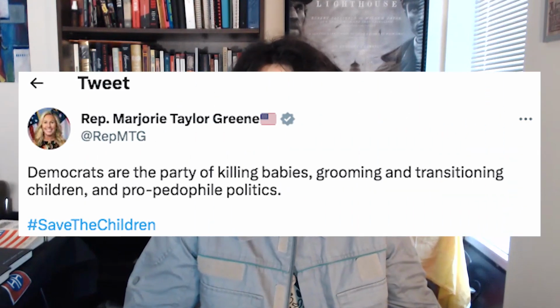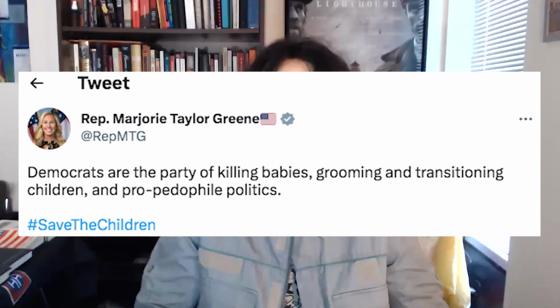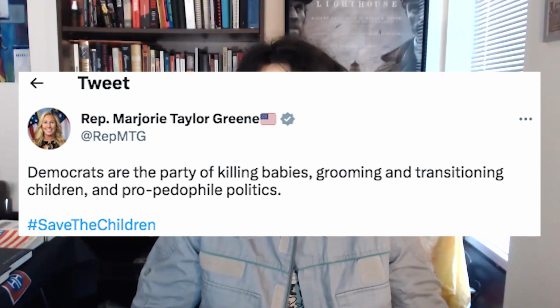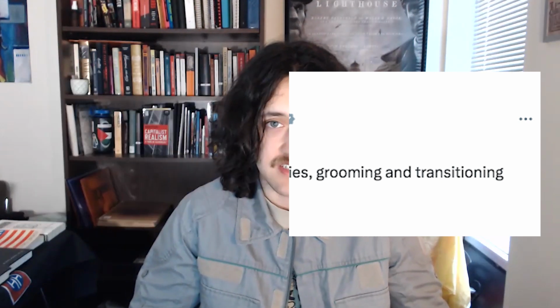And this is also in a context where we have other elected representatives like Georgia Congressperson Marjorie Taylor Greene, who have publicly stated, she tweeted this actually, that Democrats are the party of killing babies, grooming, and transitioning children, as well as pro-pedophile politics. So obviously this is much more extreme and much less centered around specifically homosexual individuals.